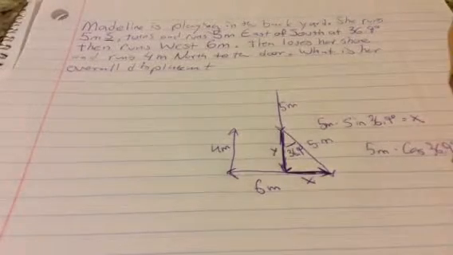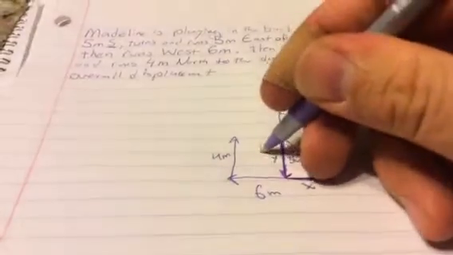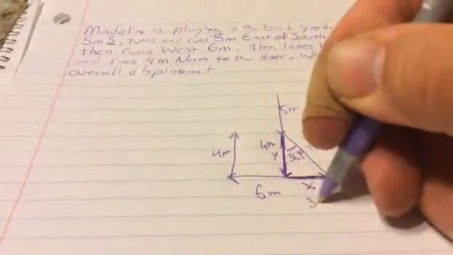Now, conveniently, y, when you put it in your calculator, comes out to 4 meters, and x comes out to 3 meters. So 4 meters, 3 meters.